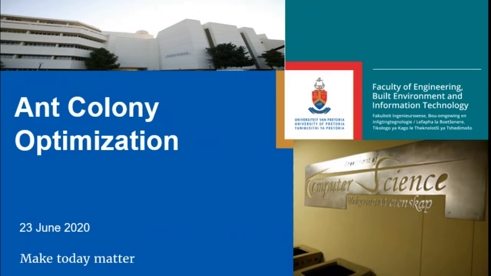Today's lecture will focus on ant colony optimization. So ant colony optimization falls into evolutionary computation. We've looked at evolutionary algorithms previously, and in today's lecture we're going to look at ant colony optimization, and in tomorrow's lecture particle swarm optimization, which is also an evolutionary computation technique.